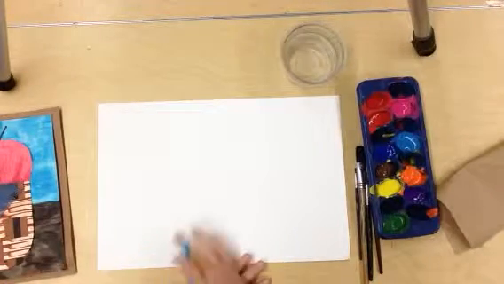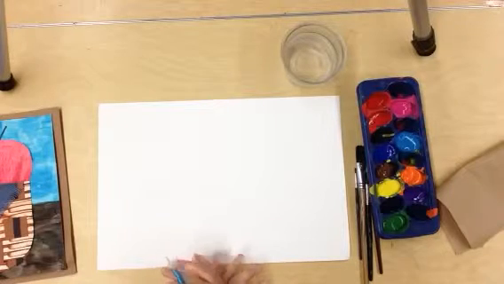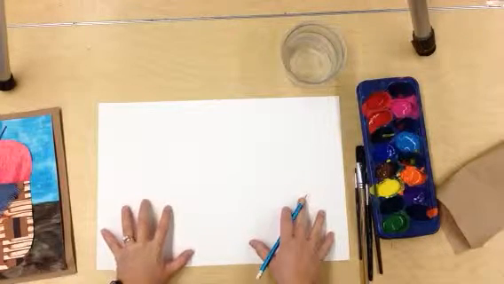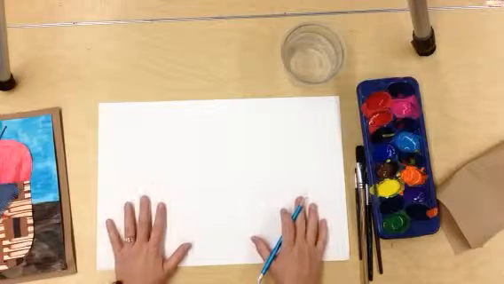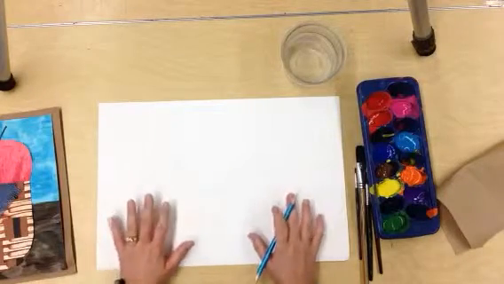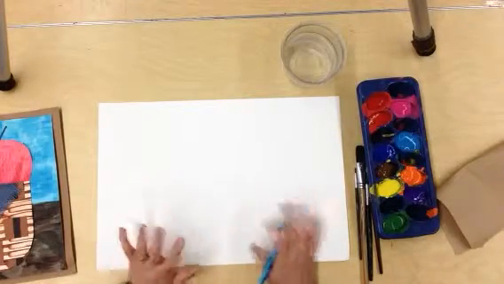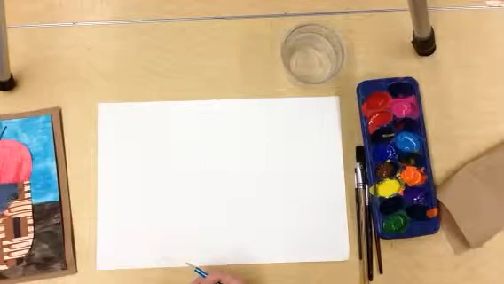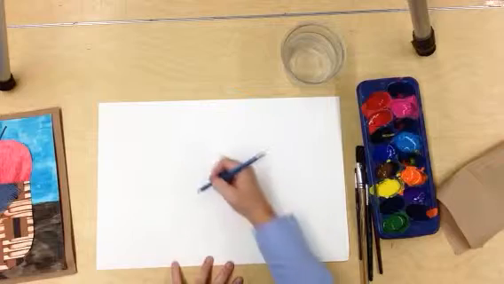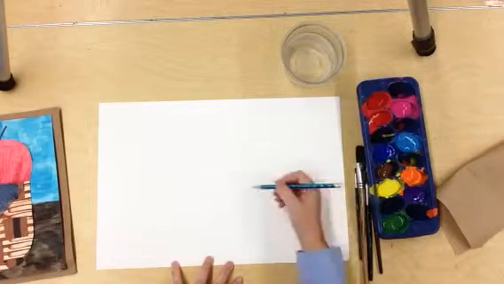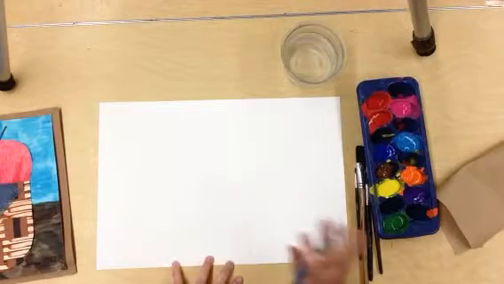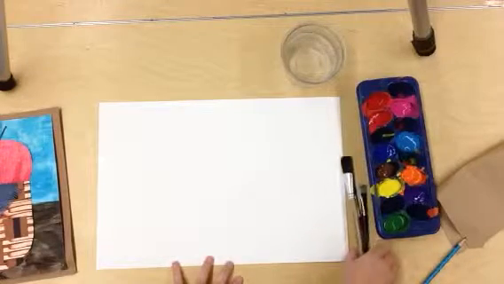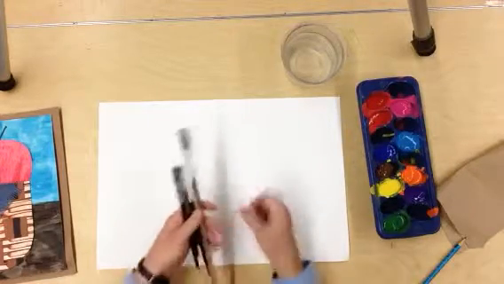Once I've got that line on there, I need to decide, what am I going to have my basket sitting on? Is it going to sit on a table? Is it going to sit on grass? Is it inside? Is it outside? Think about those things. Also, let's say you're going to do your check tablecloth. Now would be the time that you would mark off those checks and go ahead and draw those. Once you've done that, then it's time to get started painting.